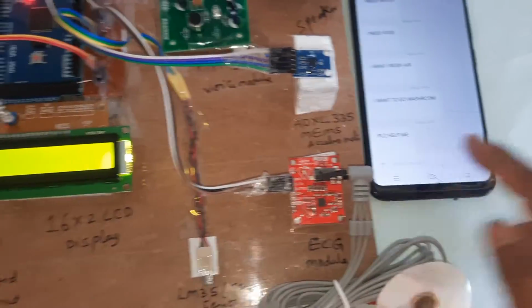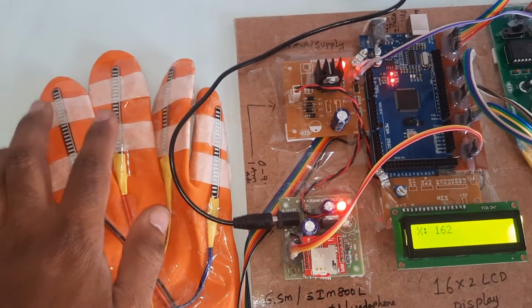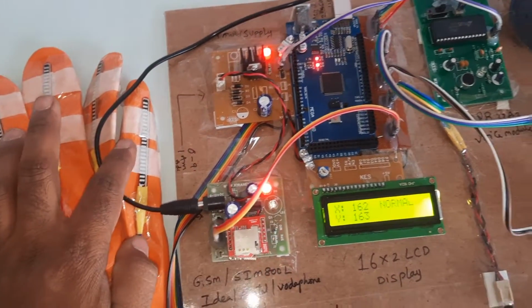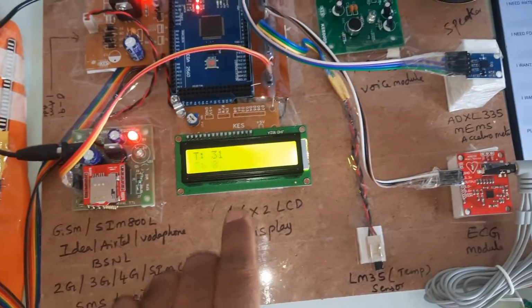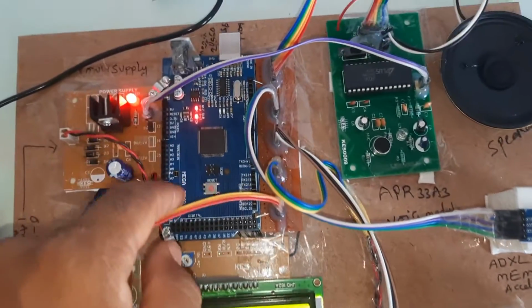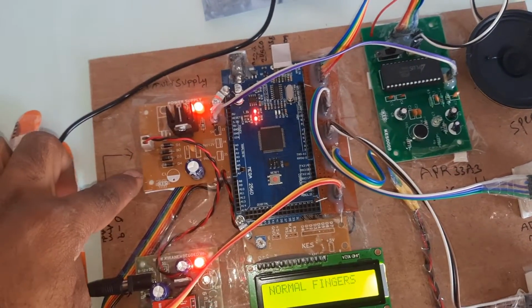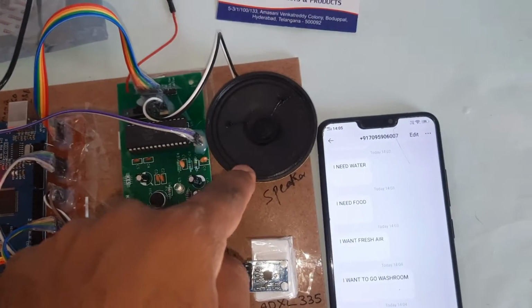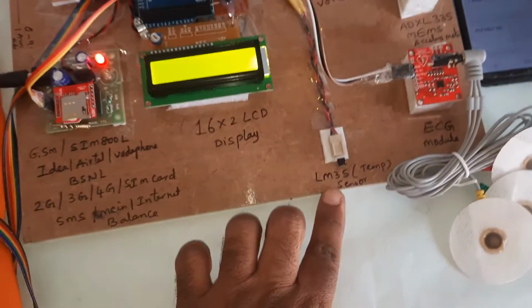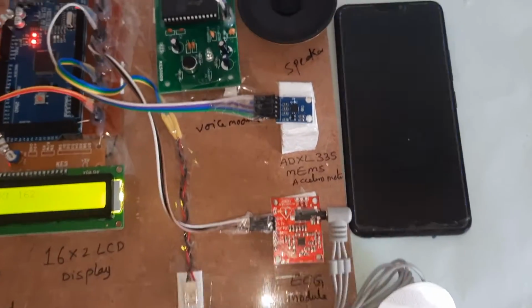Once again, the components are the 2.4 inch flux sensors, flux sensor 1, 2, 3, 4, the GSM GPRS modem, 16 x 2 LCD display, the Arduino Mega 2560 board, power supply board, APR 33A3 voice recording and playback IC, speaker, LM35 temperature sensor, and the ECG sensor should be connected to the body, and fault detection.